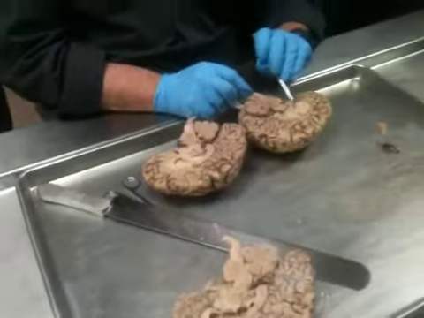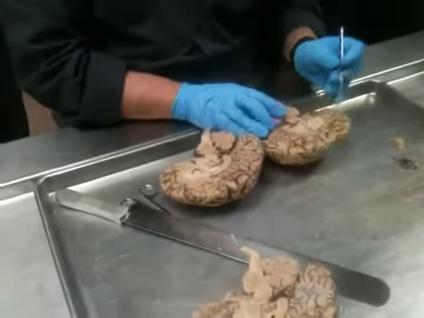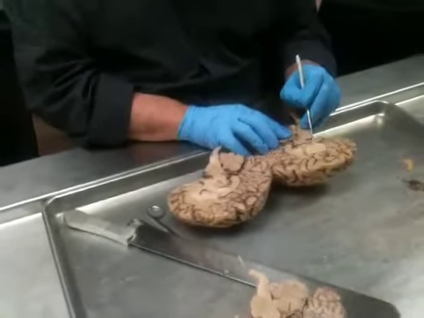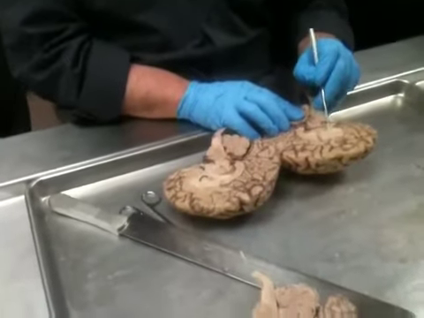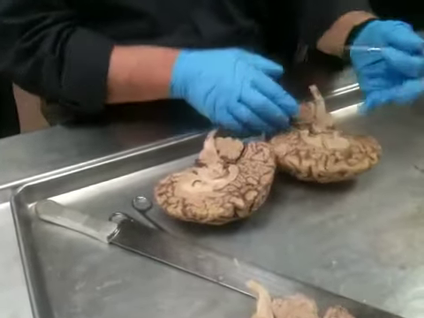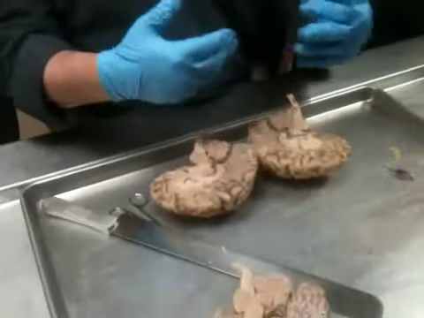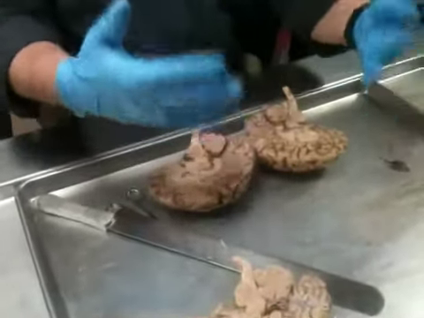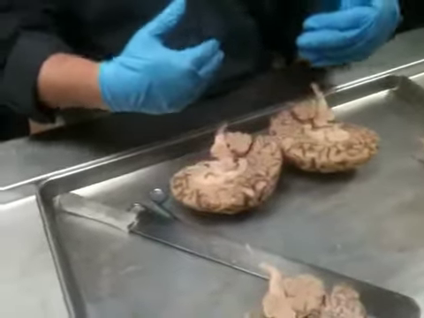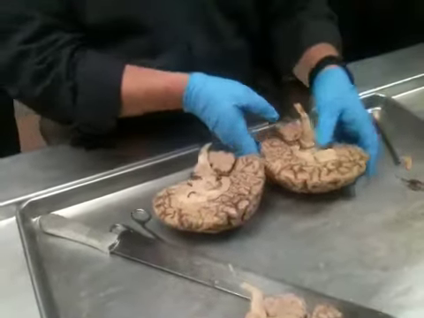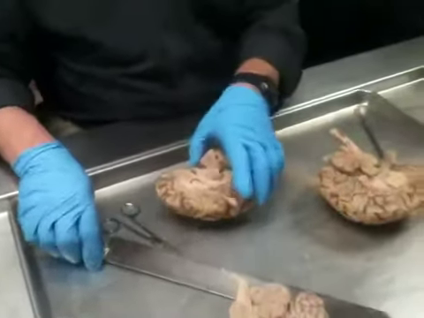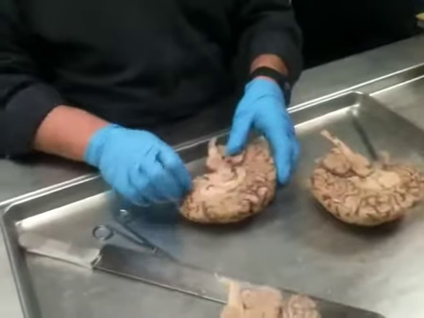But here again is the interventricular foramen. Here on this side, you can see this little stuff that looks like broccoli florets. That is the choroid plexus streaming out of the interventricular foramen. So it's coming from the lateral ventricle and streaming into the third ventricle. Okay?